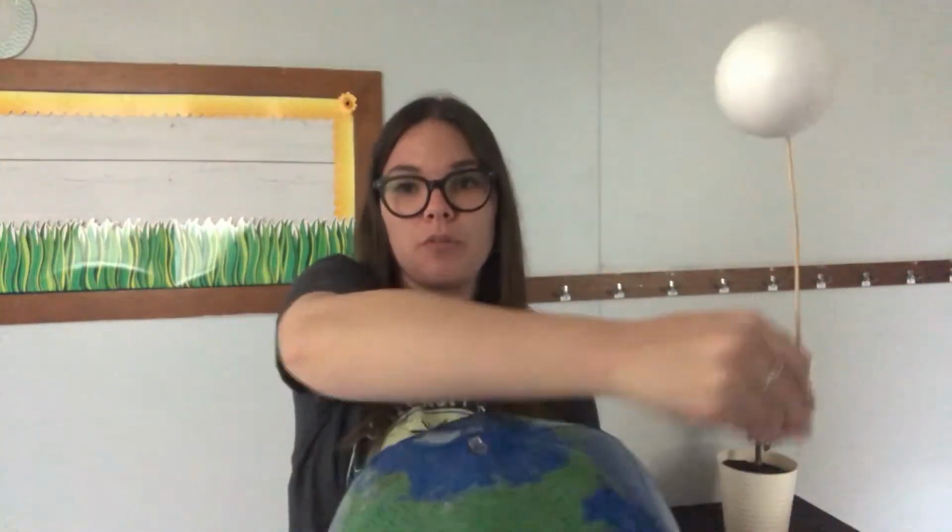It is the moon. The moon is also revolving, but it's not revolving around the sun. It's actually revolving around the Earth. So it's going in circles like this around the Earth. Now that is one reason why we see different shapes of the moon.